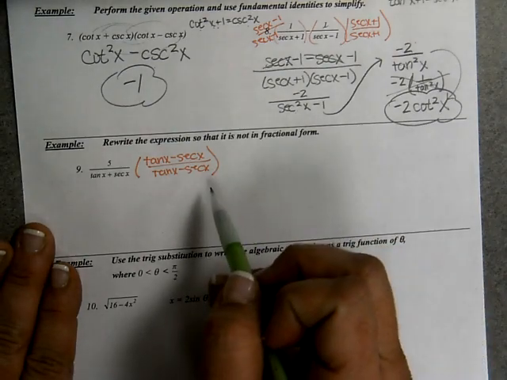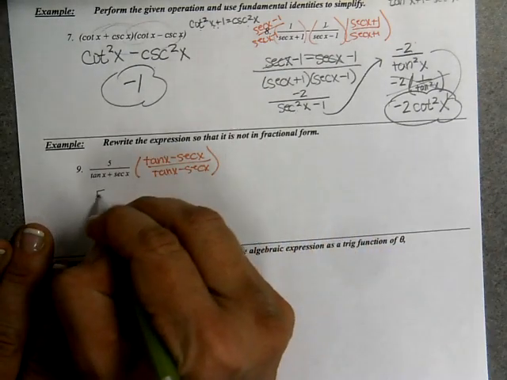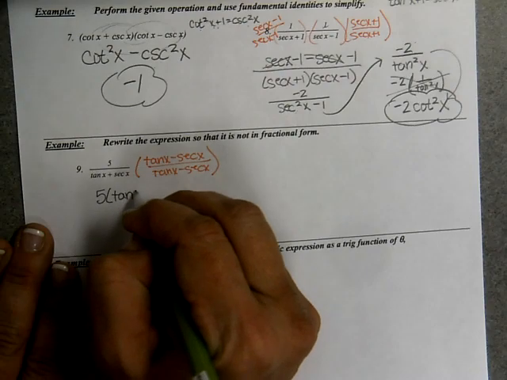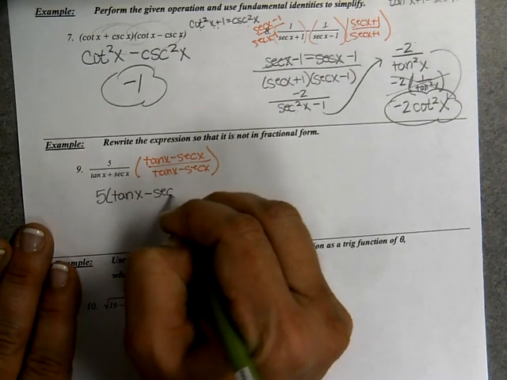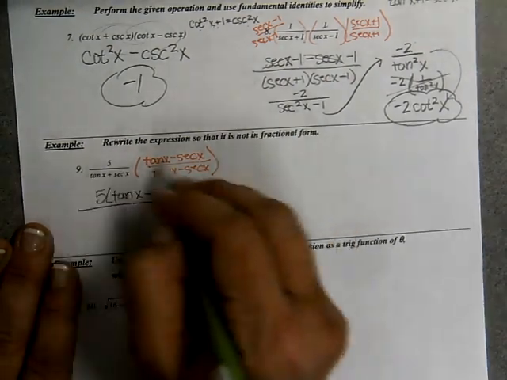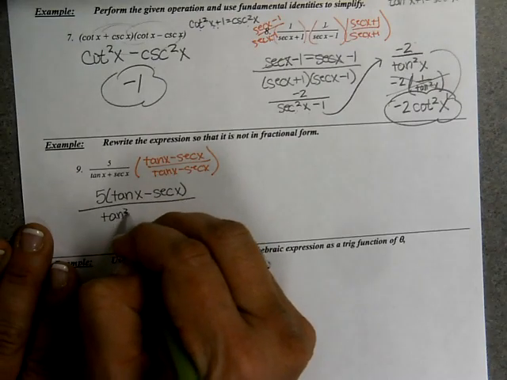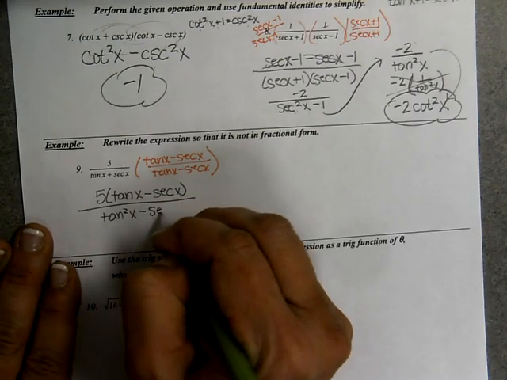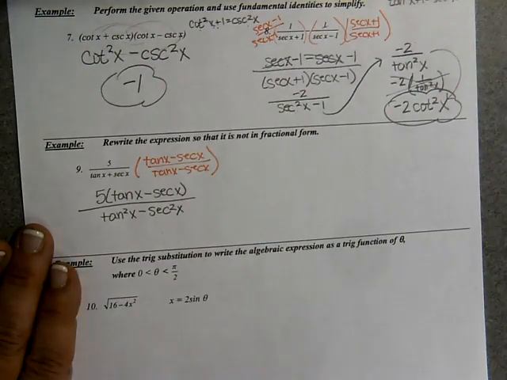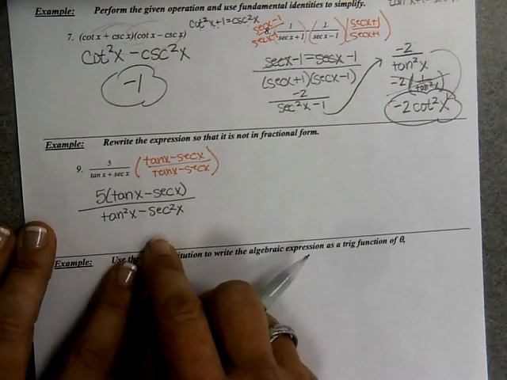secant x. And so in the numerator, I'm just going to leave this factored, 5 times tangent x minus secant x. And in the denominator, I end up with tangent squared x minus secant squared x. And once again, that's part of one of our identities.